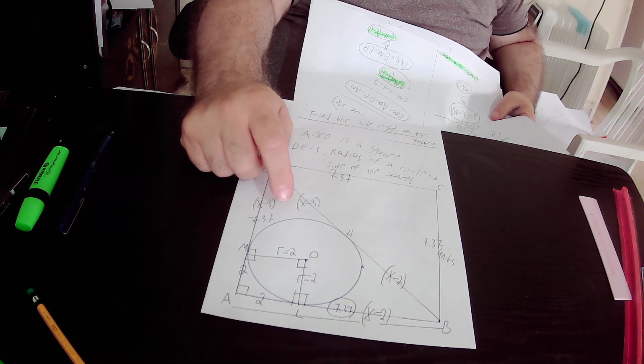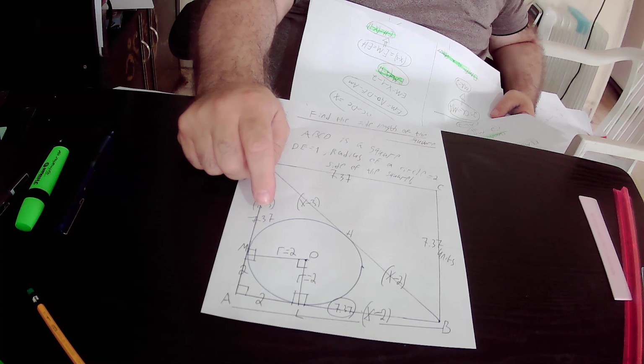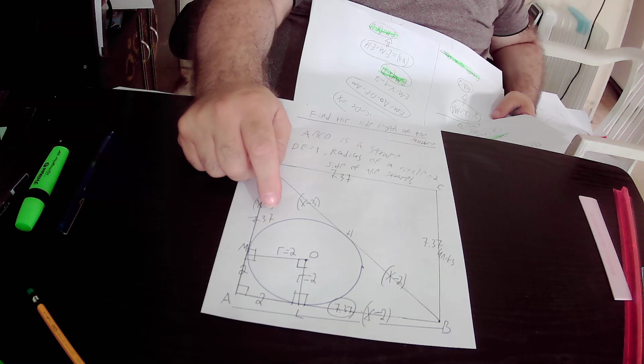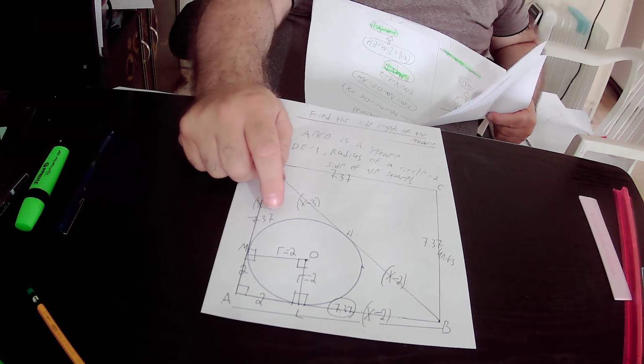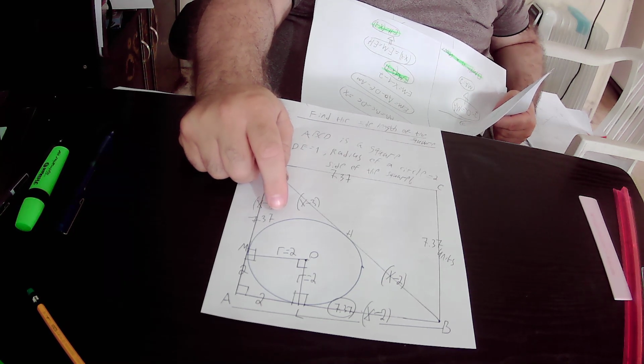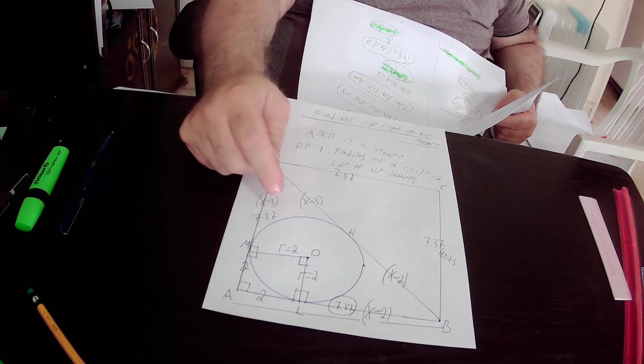O is the center of the circle. M is the point on the circle itself. This is exactly the definition of a radius. So OM is the radius of this circle, which we define as small r, and we know that r equals 2 units.